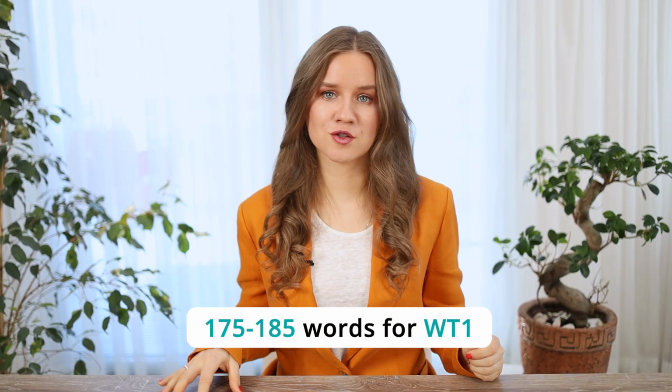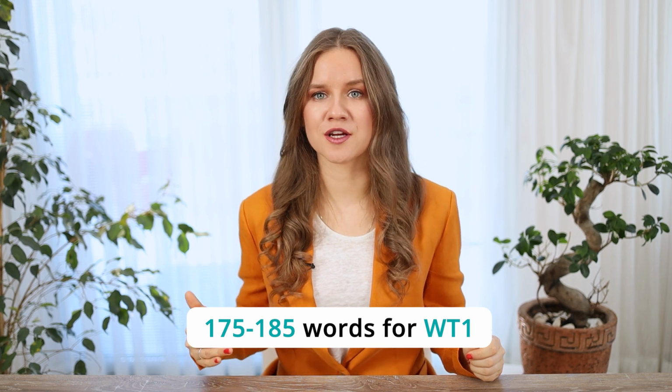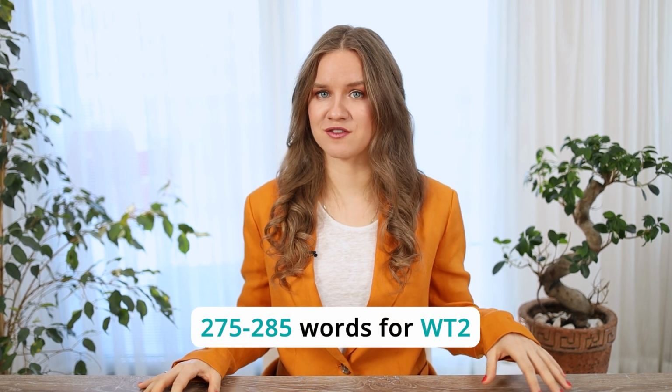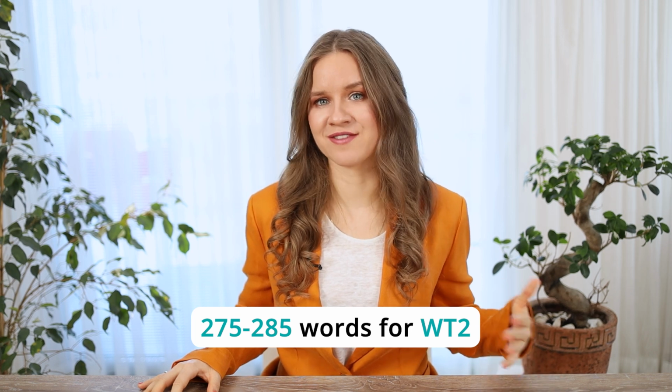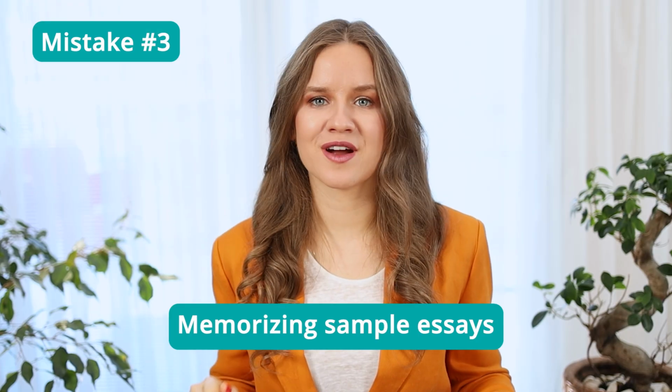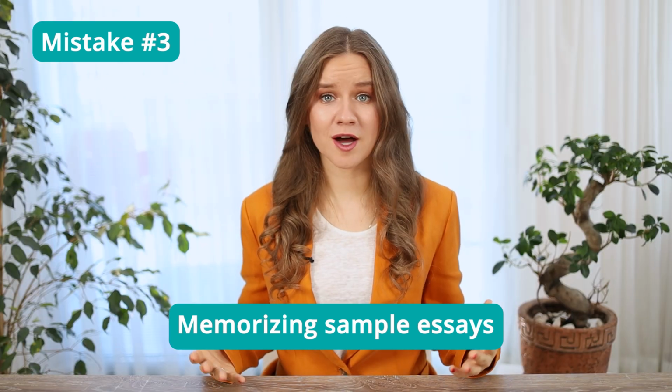Aim for 175 to 185 words for writing task 1 and 275 to 285 words for writing task 2. Mistake number 3, memorizing sample essays. You may not believe it, but there are many students who simply memorize model answers and use them on the day of the test. Well, this will most likely result in a low score.